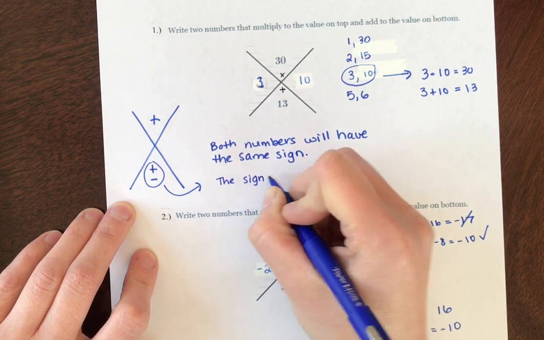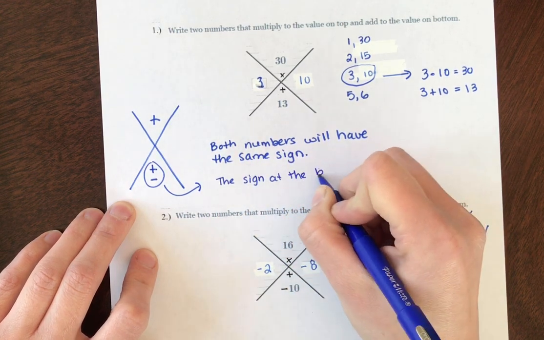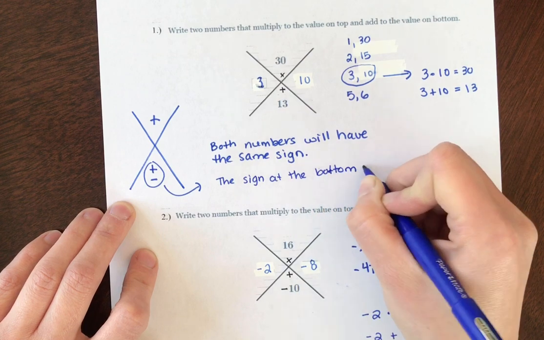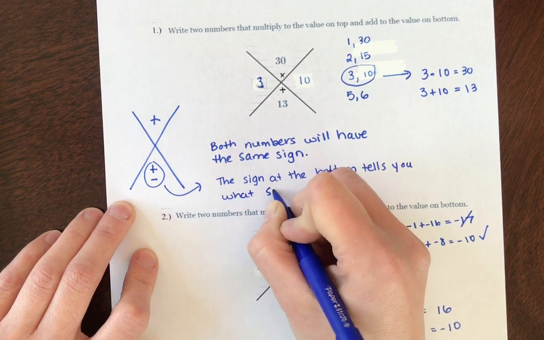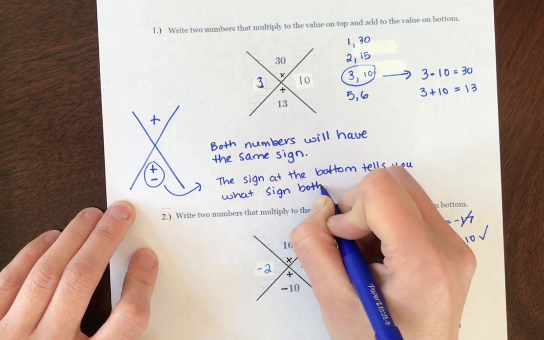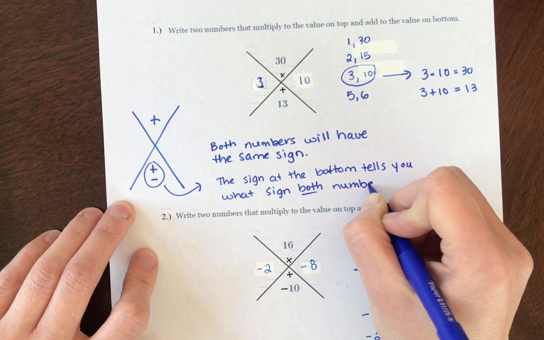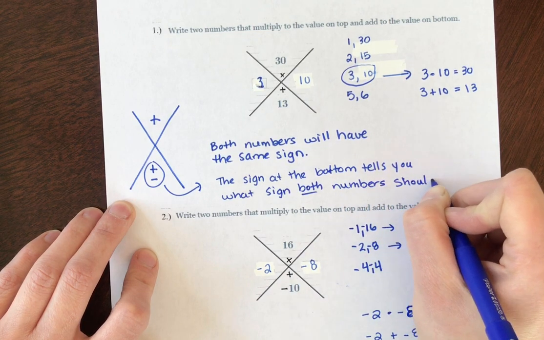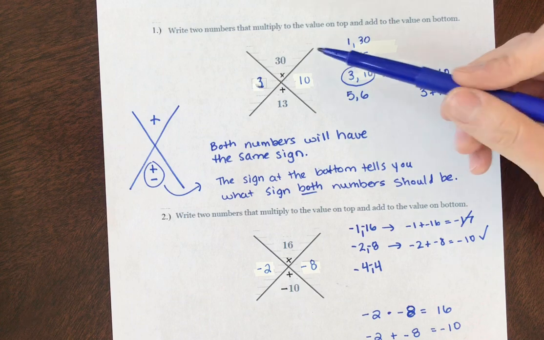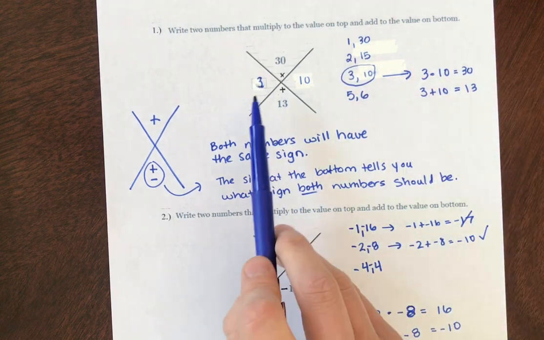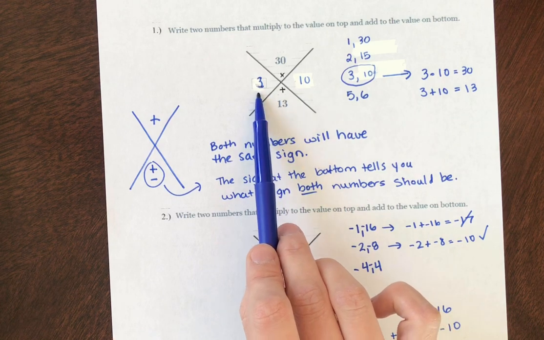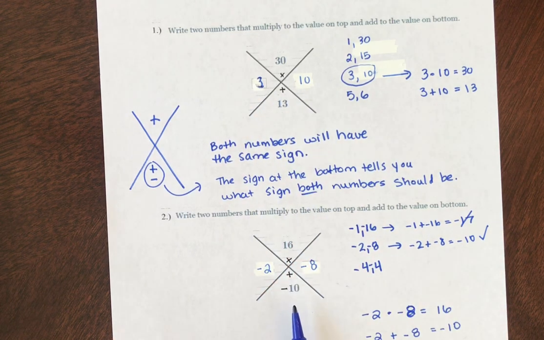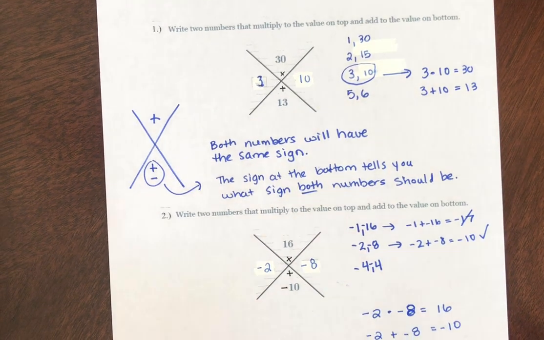So the sign at the bottom tells you what sign both numbers should be. Okay? So if you're multiplying to a positive, you're either going to have two positives or two negatives. The number at the bottom, if it's positive, that should tell you both numbers are positive. If the number at the bottom is negative, that should tell you that both numbers are going to be negative.